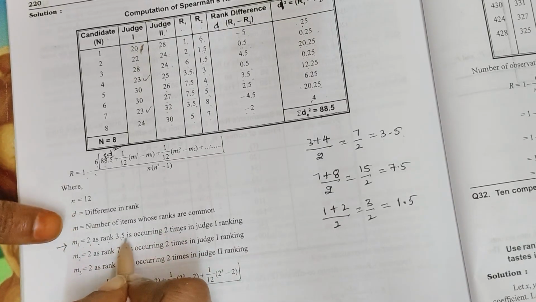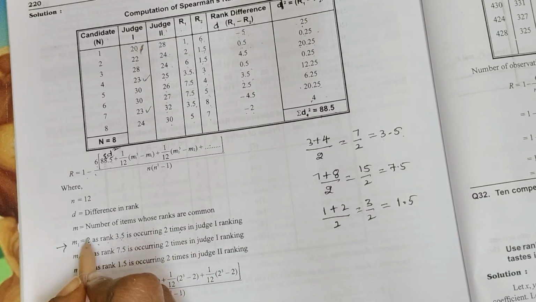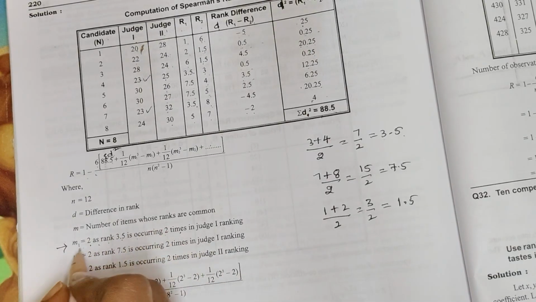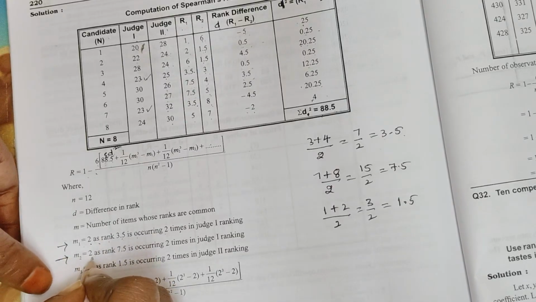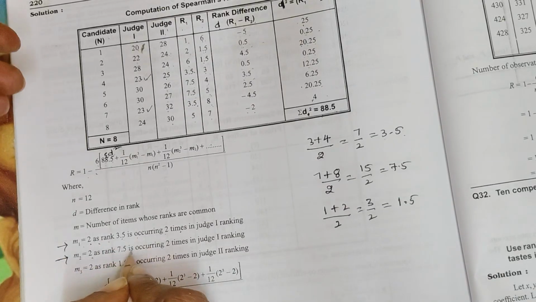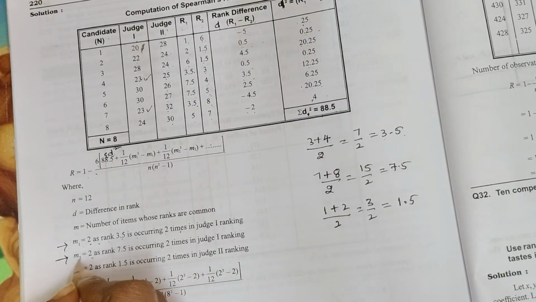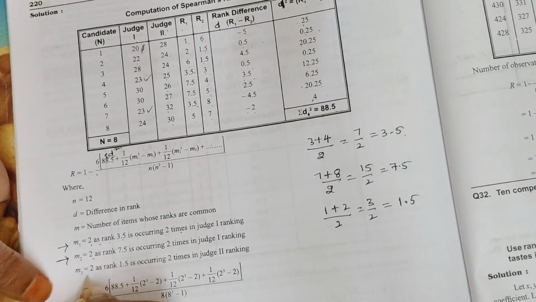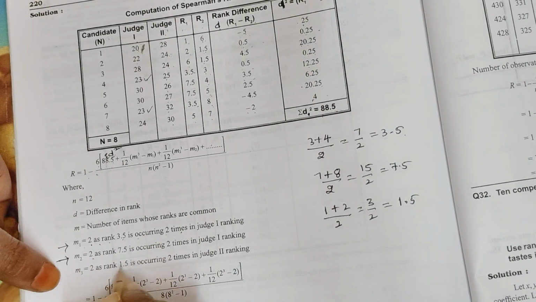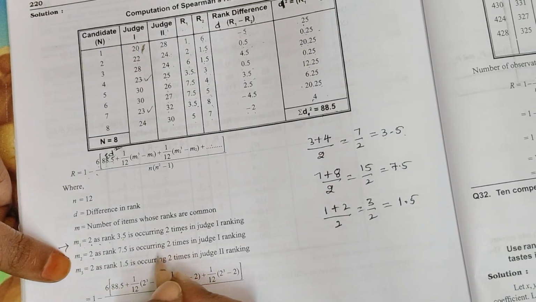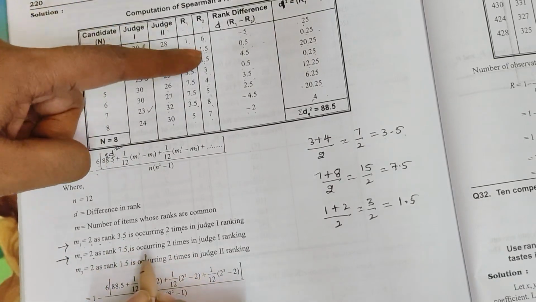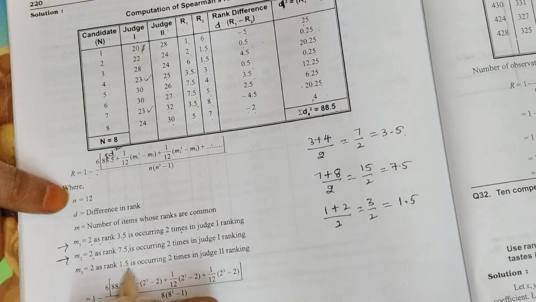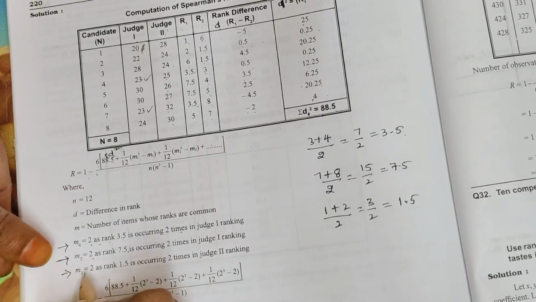Then M2 is equal to 2 because 7.5 is repeated 2 times. M3 is also equal to 2 because 1.5 is repeated 2 times. In R1, these two values are repeated; in R2, 1.5 is repeated 2 times. So we are taking M1, M2, M3.